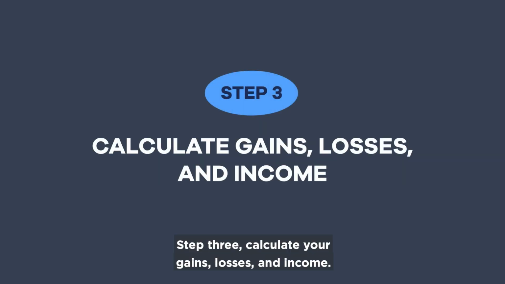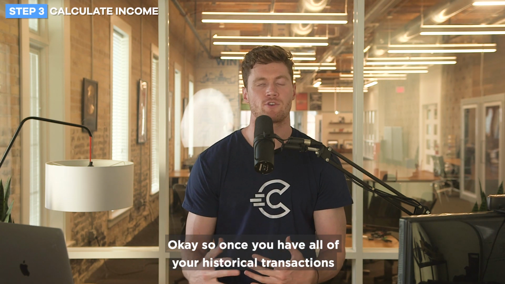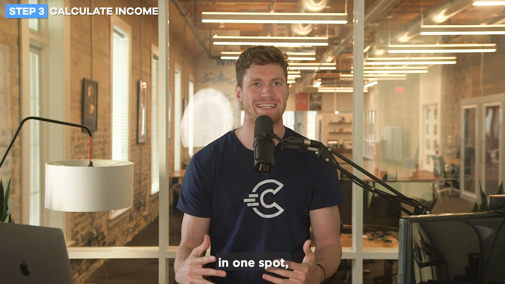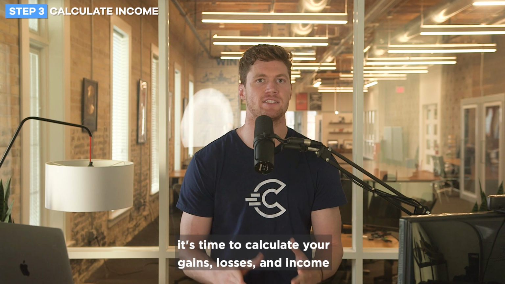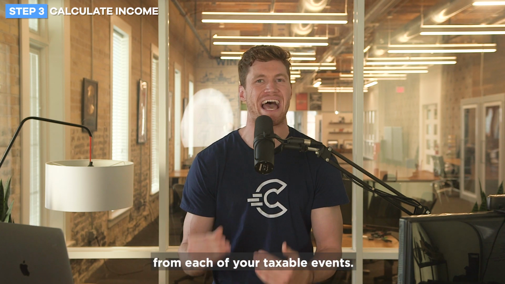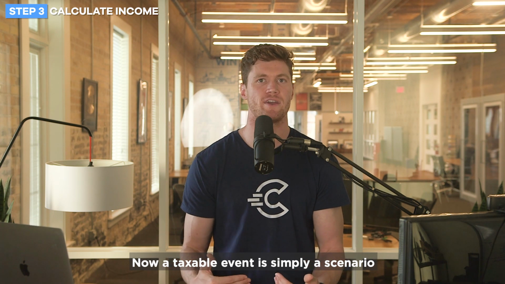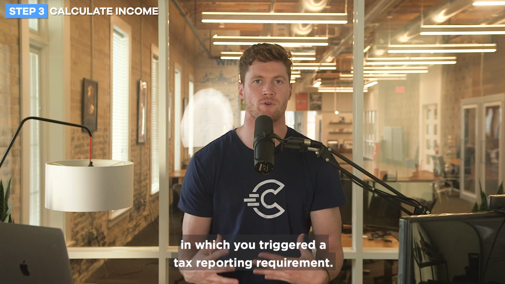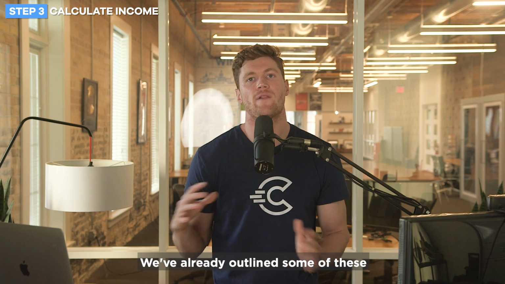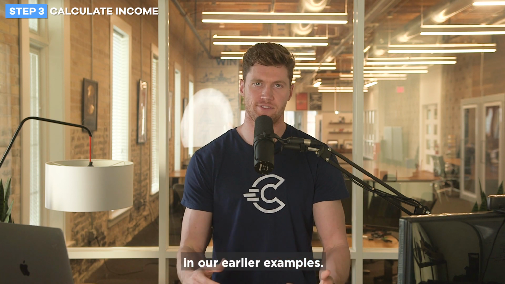Step 3, calculate your gains, losses, and income. Okay, so once you have all of your historical transactions in one spot, it's time to calculate your gains, losses, and income from each of your taxable events. Now, a taxable event is simply a scenario in which you triggered a tax reporting requirement. We've already outlined some of these in our earlier examples.